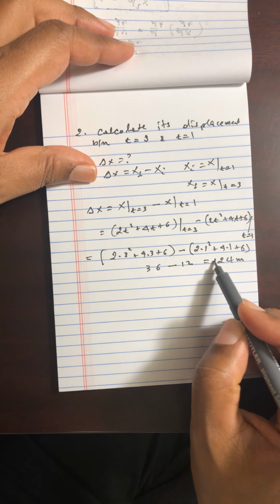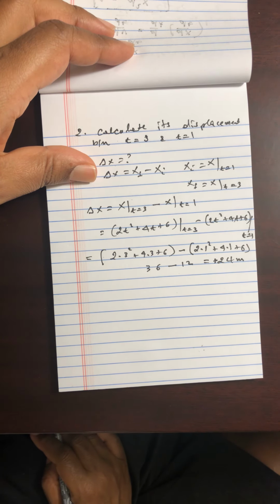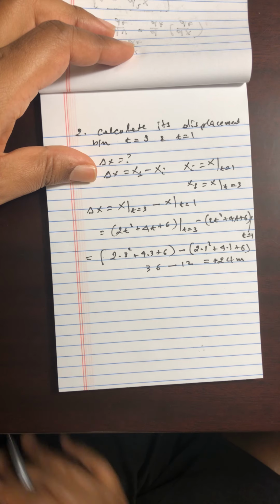And what does this positive mean? It is being displaced to the right. If it was negative, it would be to the left.